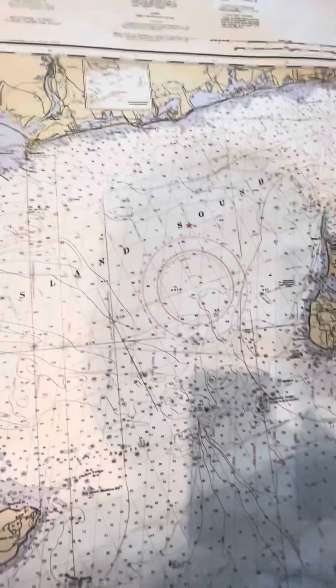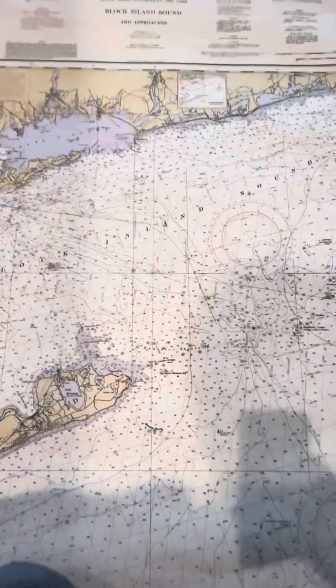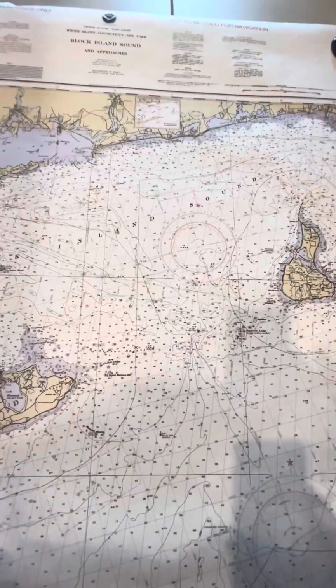Other than that, I'll get more into actually how you use this in the next few videos. I just wanted you to have a basic overview for how to even understand what you're looking at. And I still can't find the datum.